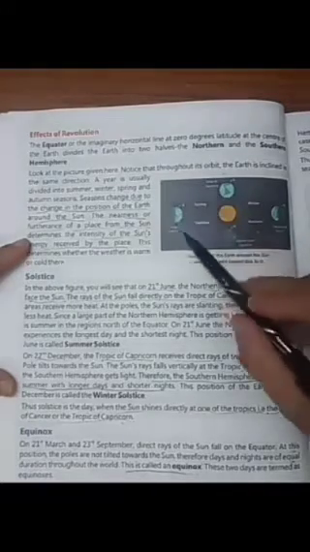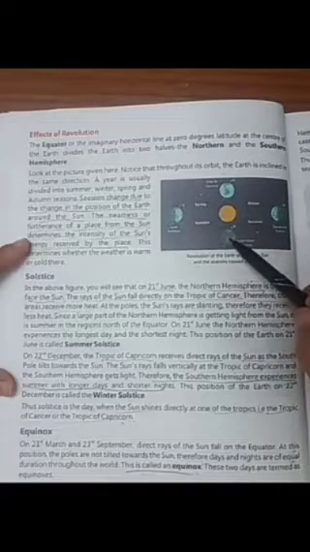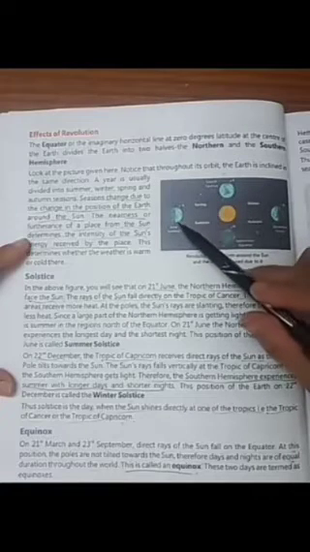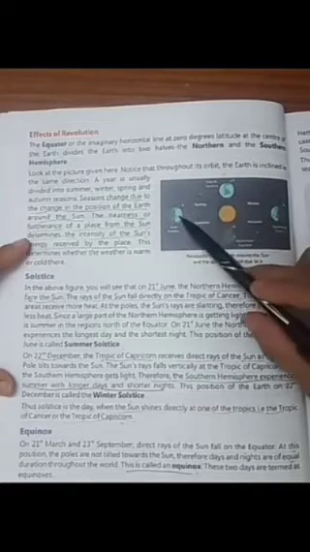Now, effects of revolution. What are the effects of revolution? When the Earth moves around the Sun, seasons are formed due to the various positions of the Earth. First the Earth was here, then it went here, then it went here, then it went here. It keeps on moving around the Sun, and it takes 1 year.